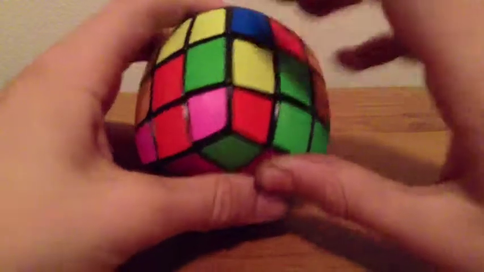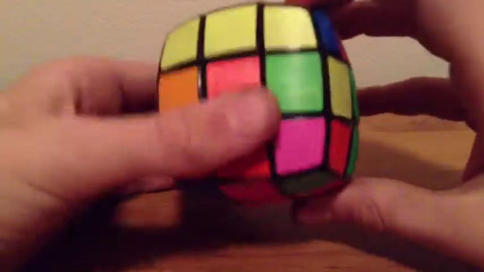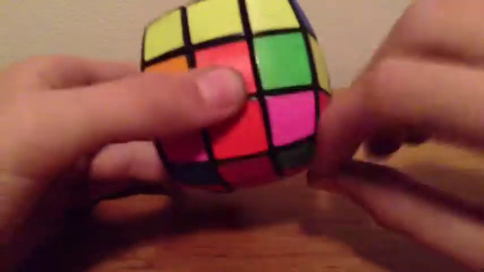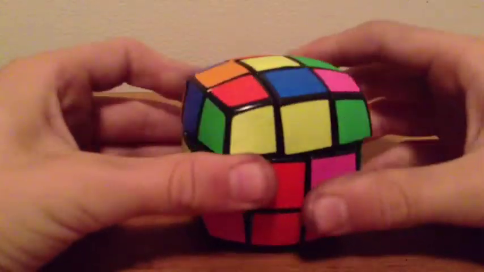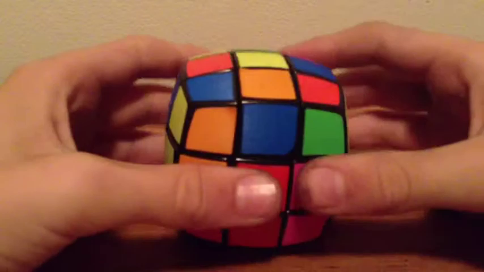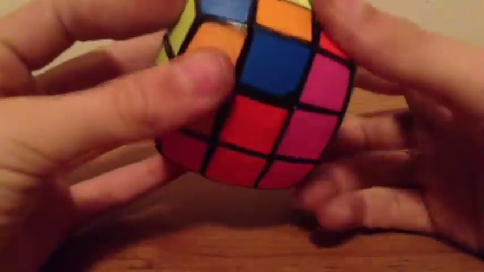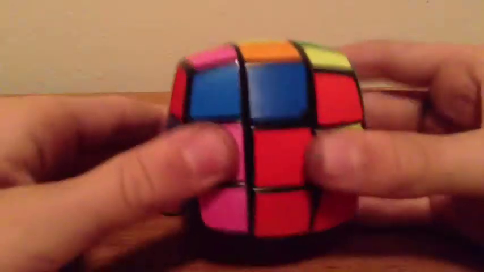And if it's in the right spot but it's oriented wrong, bring that up so it's on the top, and then move it to the side so that when you bring it back down, it'll be in front of where it's meant to go. And then just do the same thing. Same thing with this.